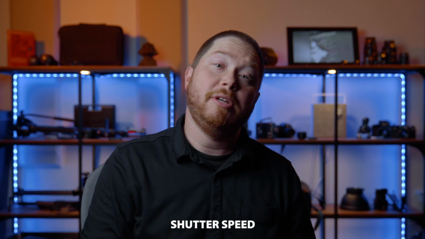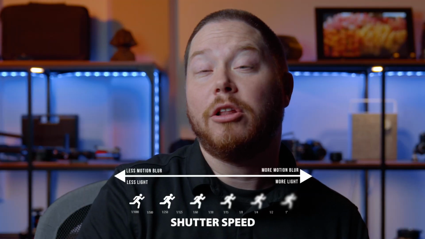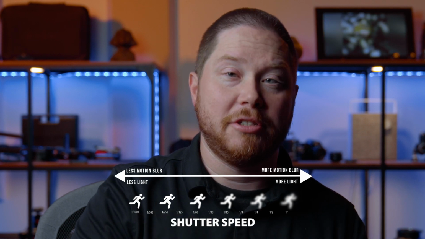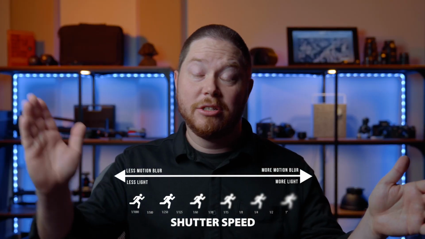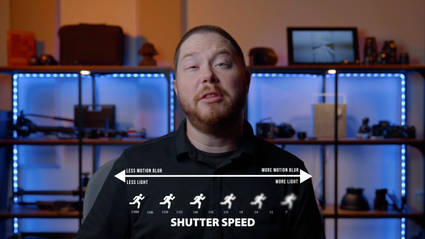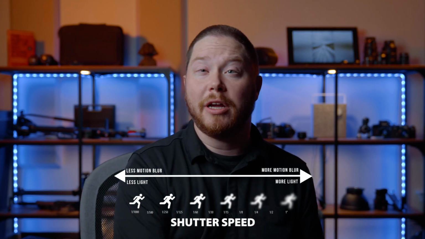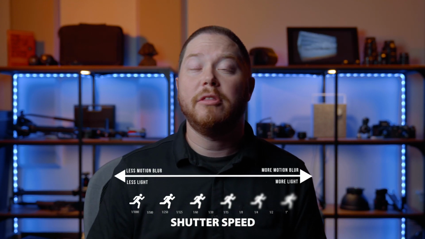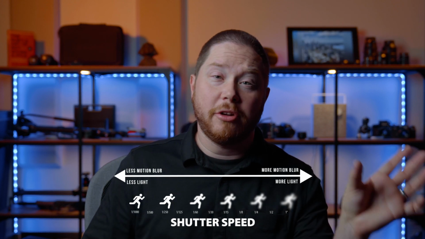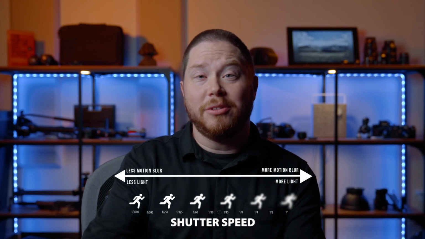First, I'm going to talk about shutter speed. How fast you're physically opening and closing the shutter to let light onto your sensor or film. From seconds to a fraction of a second. The longer the shutter speed, the more blur you will introduce to a moving object, and the faster the shutter speed, the more you will freeze it. With a slower shutter, you're going to let in a lot more light. So there's a balance to it.